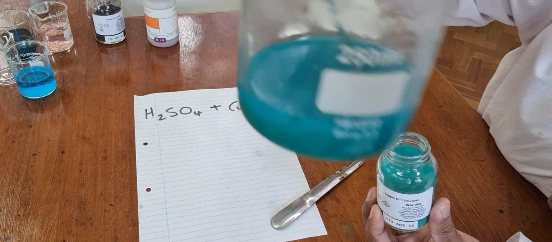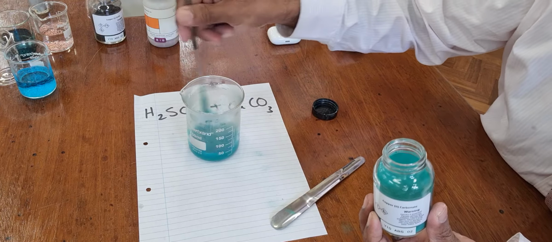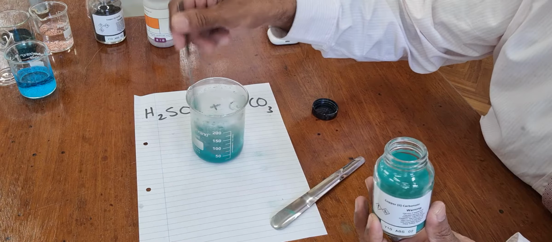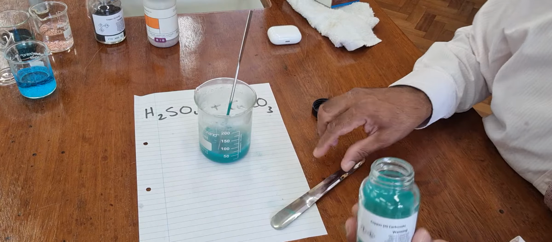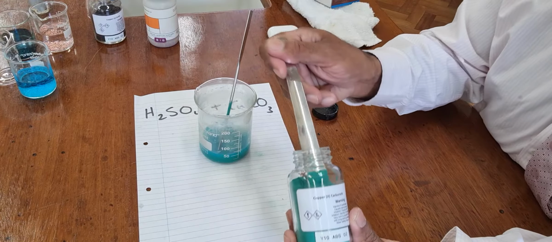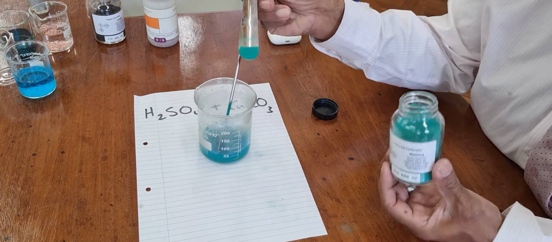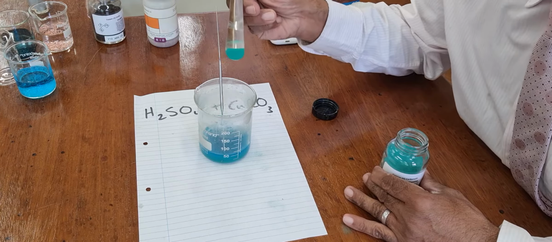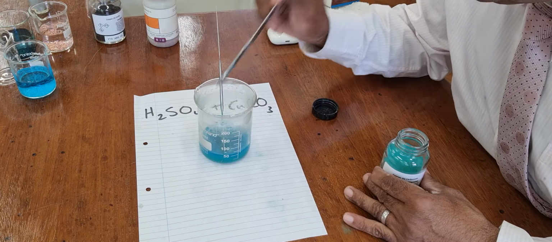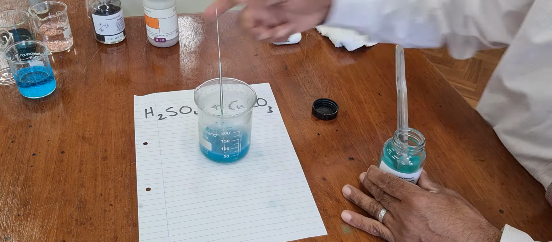Now that is getting to the point at which there's no more acid left. If we think there's no more acid left, then when we put some fresh carbonate in, there'll be no reaction. I'm going to put some fresh carbonate in now, watch. There wasn't a reaction.